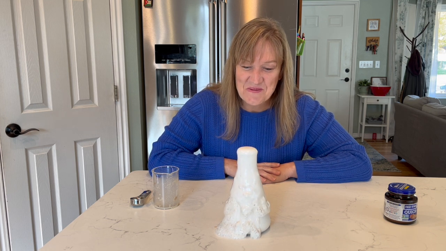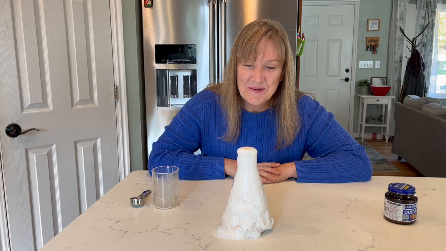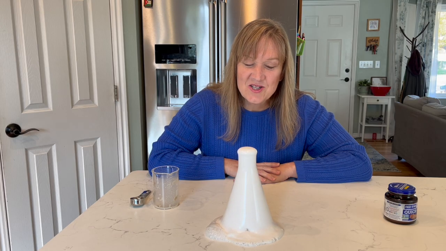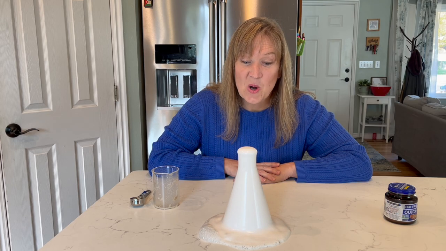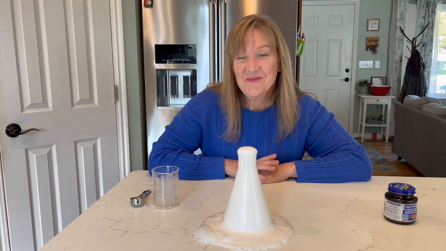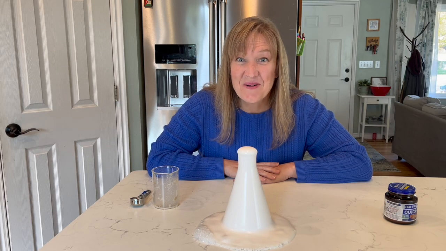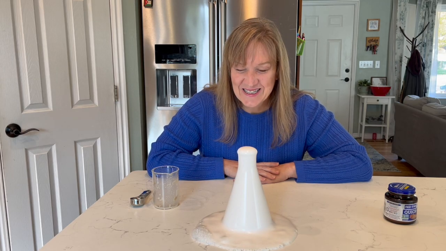Definitely didn't add enough food coloring to make it as exciting as it might have been. So the oxygen is expanding, making sort of a foam with the soap. And when this is all done, there will be water left in the bottom of the beaker.